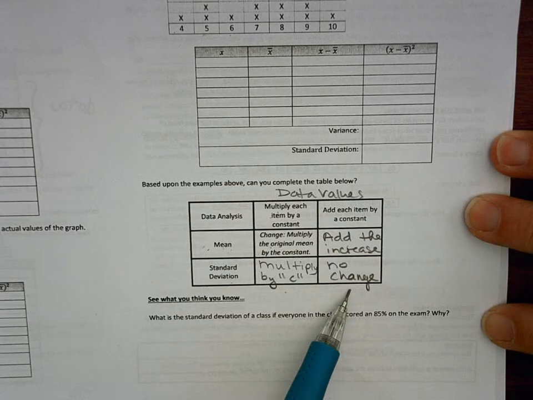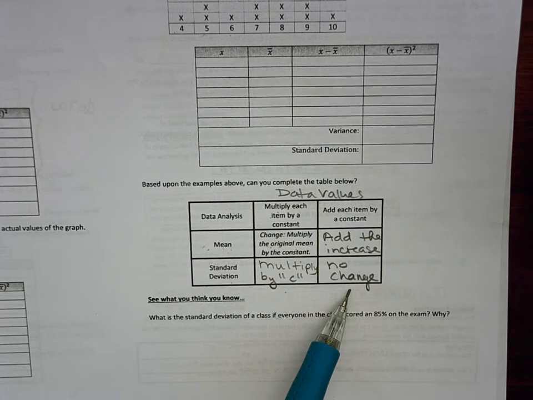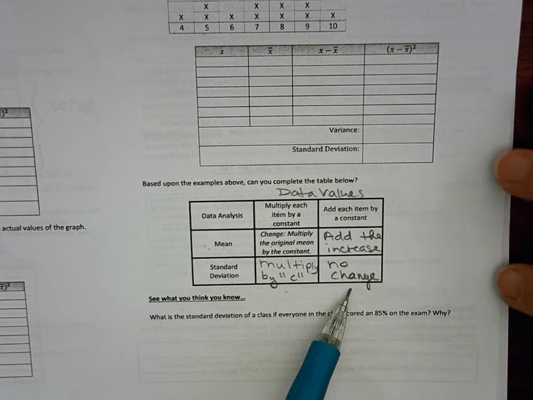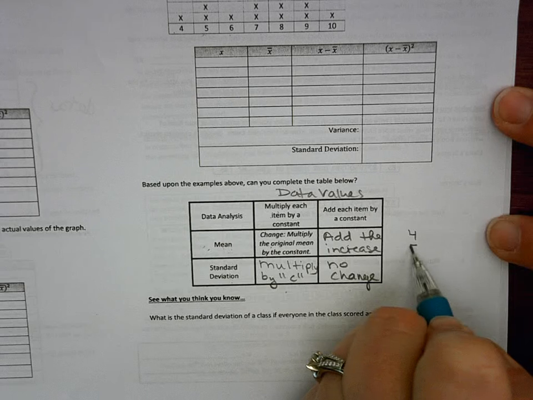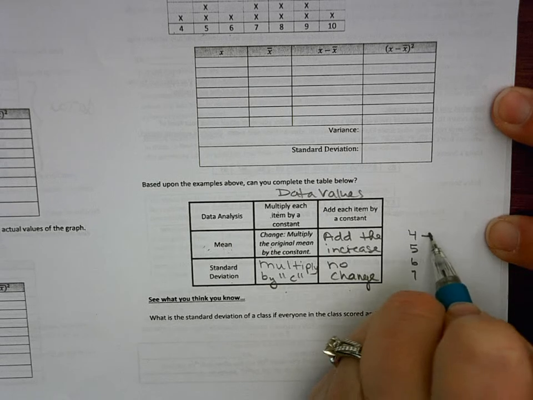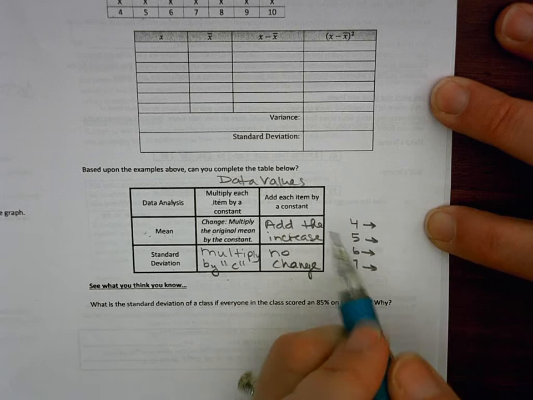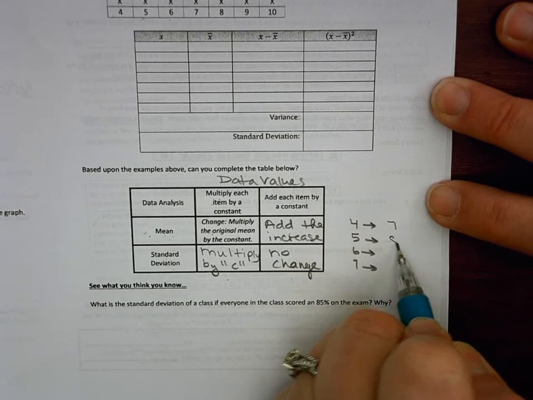But the standard deviation, this one right here, does not change if I increase everybody's value by the same amount, because it would not change how far apart those scores are. For example, if I had original scores of 4, 5, 6, 7, and I increase this person's score by 3, and so on down the line.